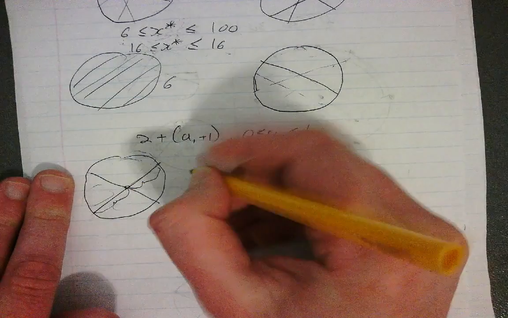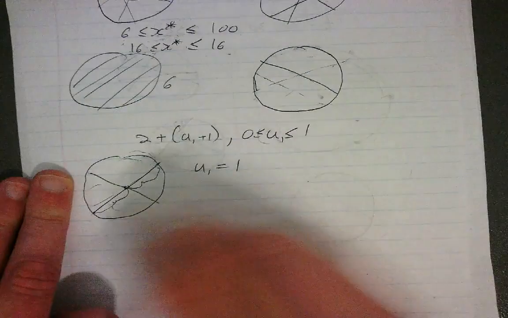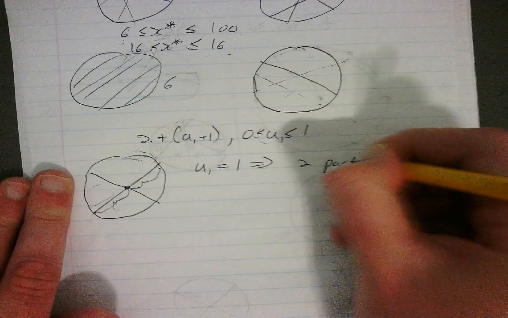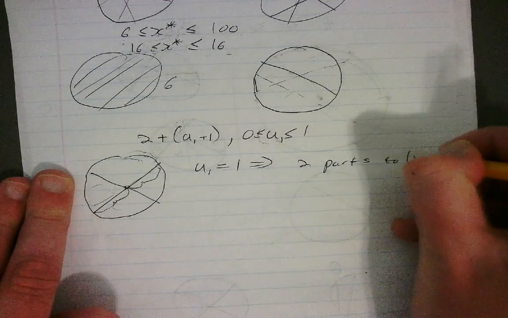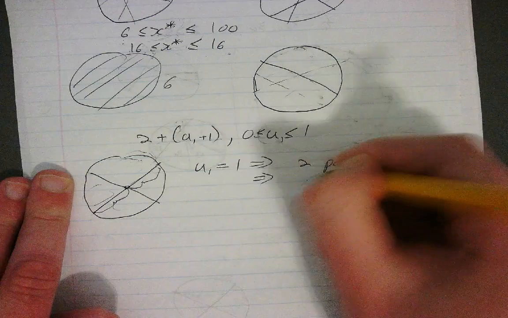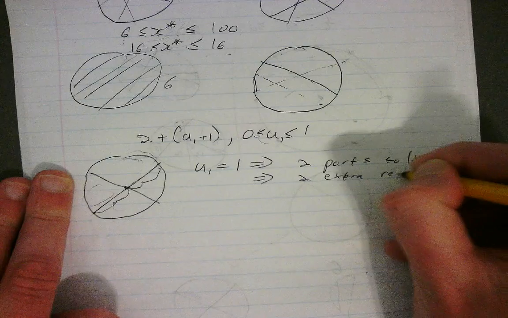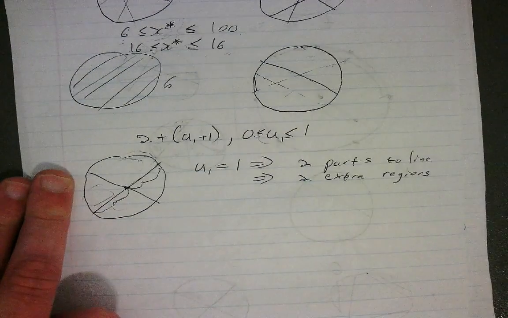So U1 is 1 implies 2 parts to the line, which implies 2 extra regions.